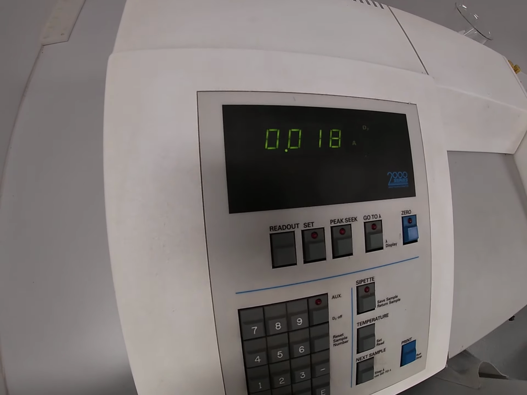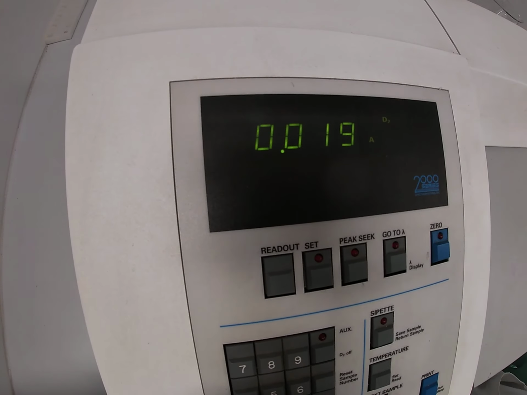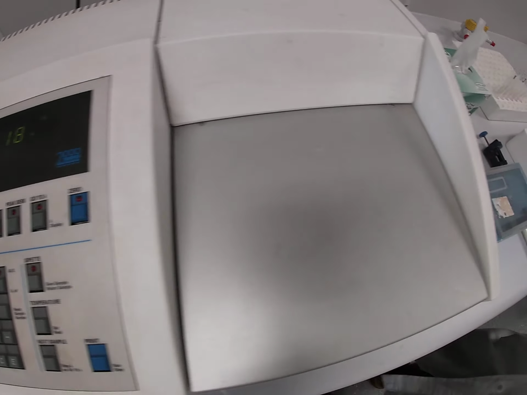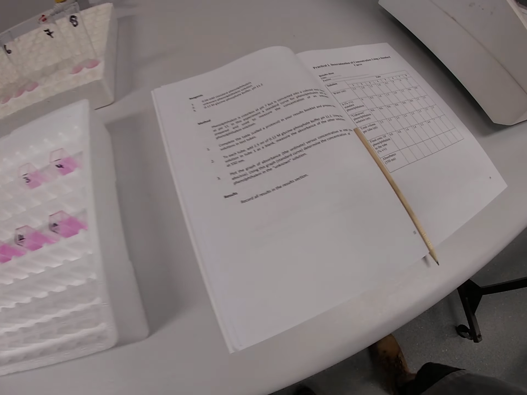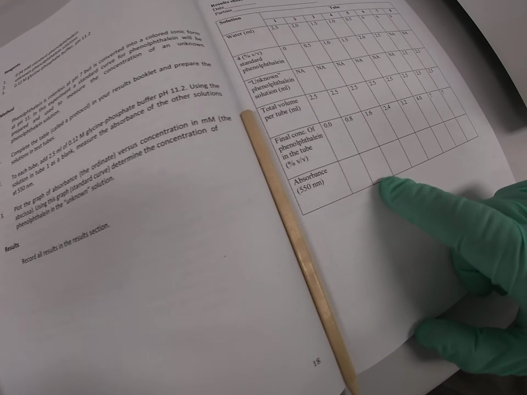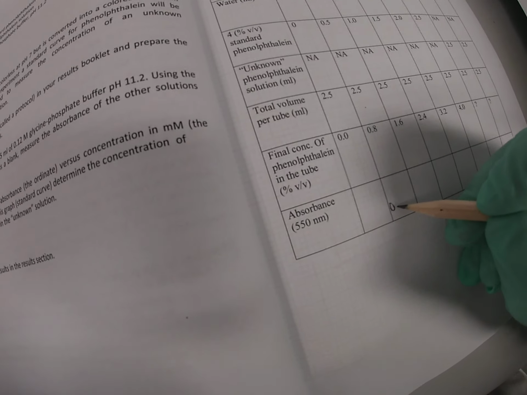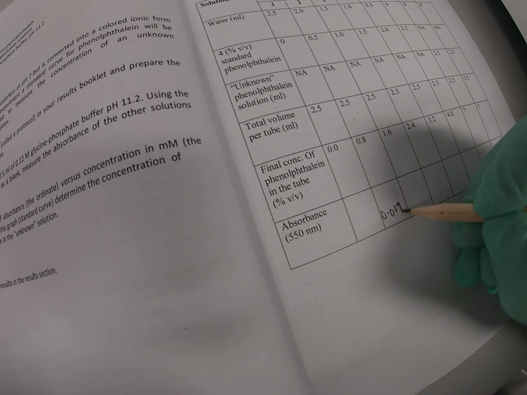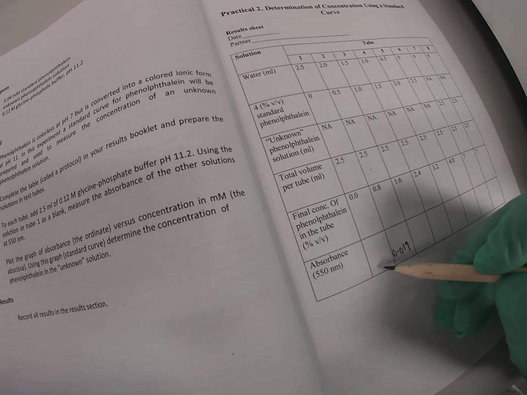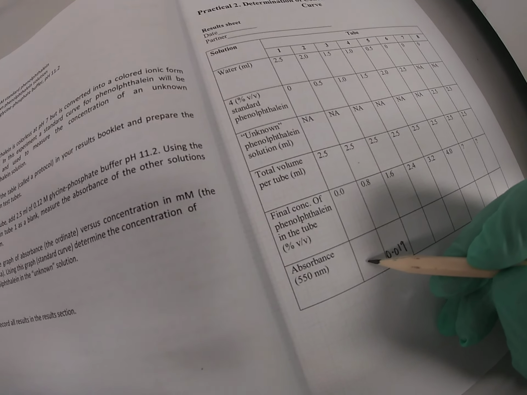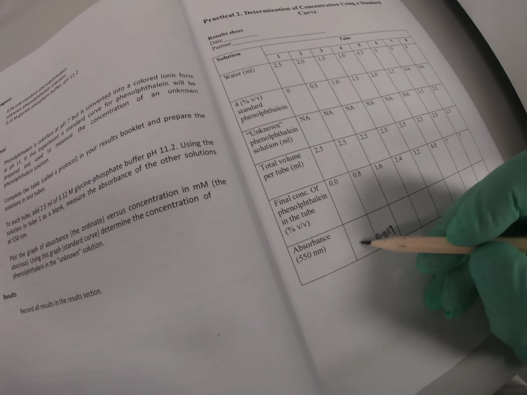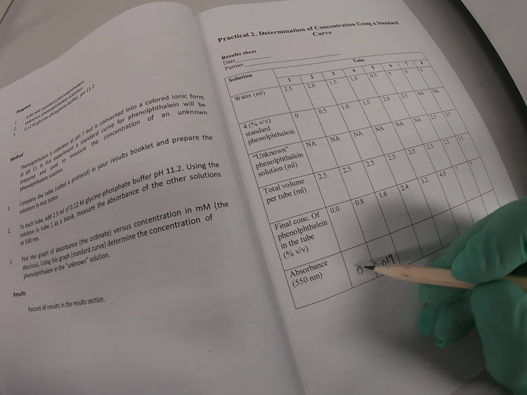And in this case, the absorbance reading is 0.019. And what we do is we then record that result in this cell here. So 0.019. Our initial absorbance reading for test tube number 1, which had no phenolphthalein solution and was our blank, was 0.